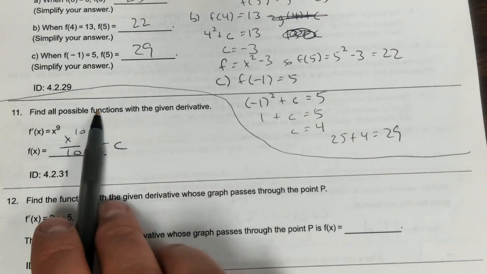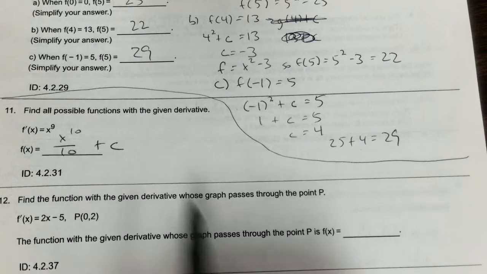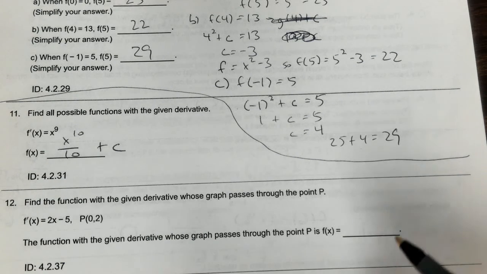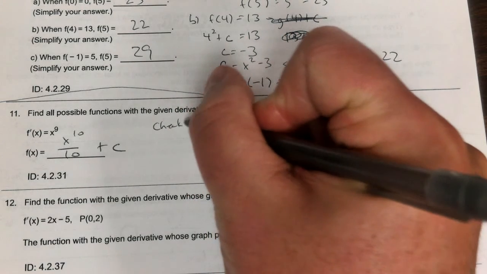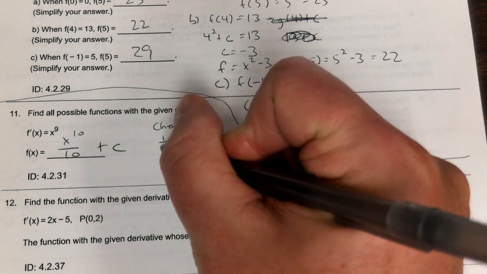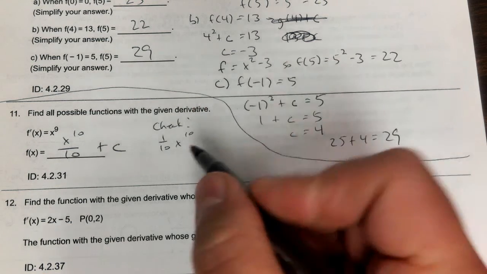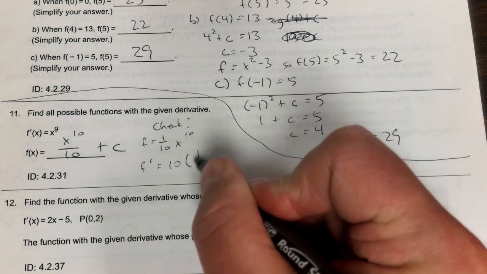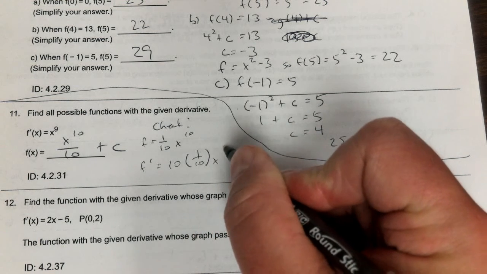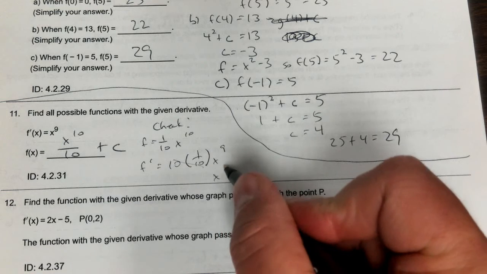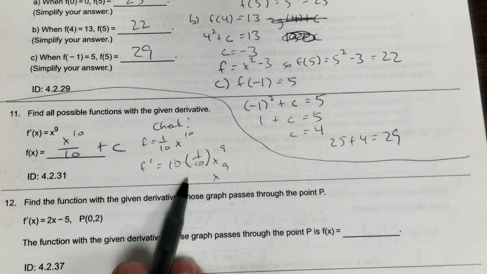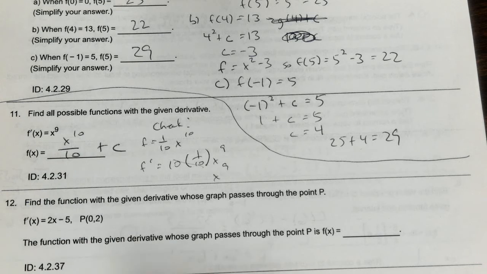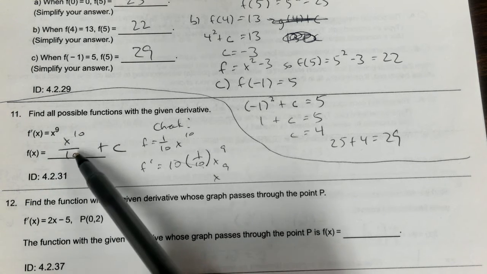So since it says all possible, make sure you have the plus c, because the derivative of any constant would be 0, which doesn't exist. And to check it, think of 1/10 x to the 10th as your function, and then when you do your derivative, you do 10 times 1/10 x to the 9th. So that cancels, so you get x to the 9th. And so that's why you're going to get the same number on top and bottom. It's x to the number over the number.